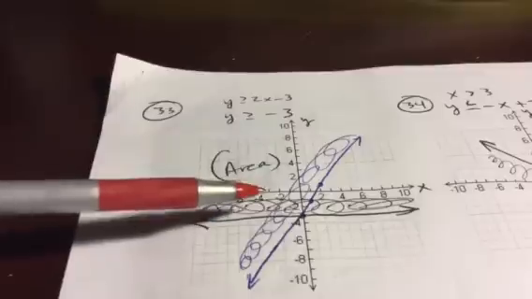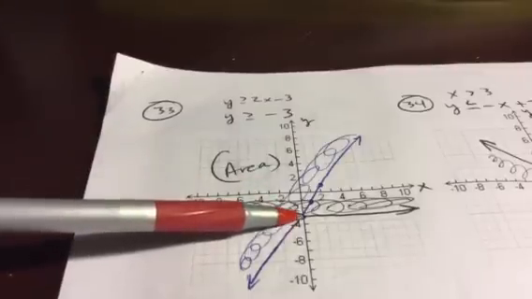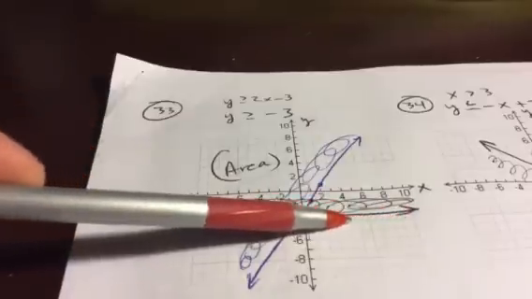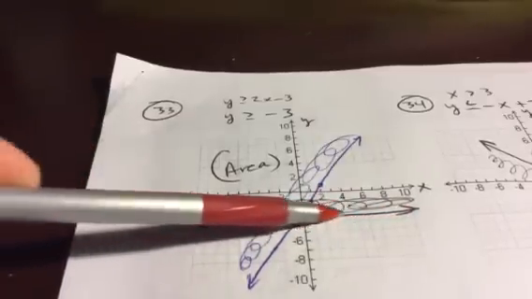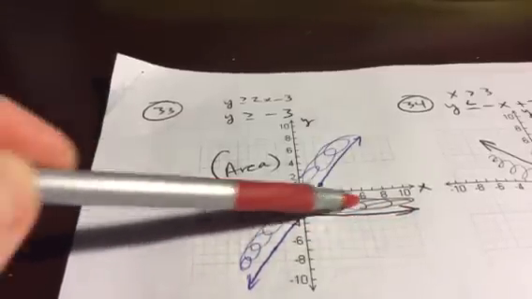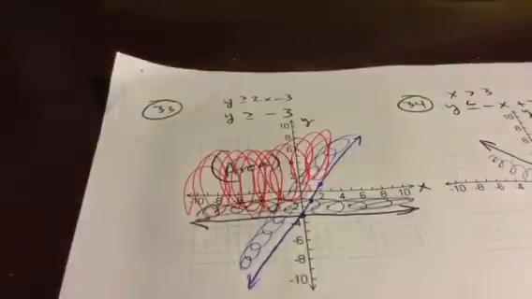Y greater than or equal to negative 3, put a dot at negative 3 on the y-axis. Solid horizontal line all along this line, y is negative 3. And greater than means you shade above. So the area that is your answer is all of this in red. All of that in red is your final answer.